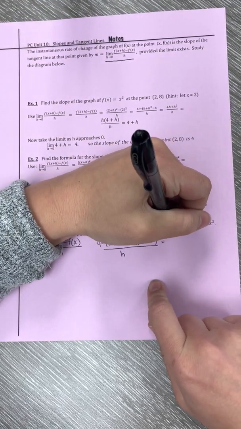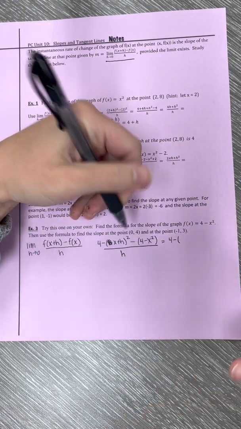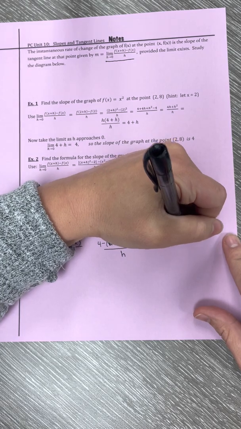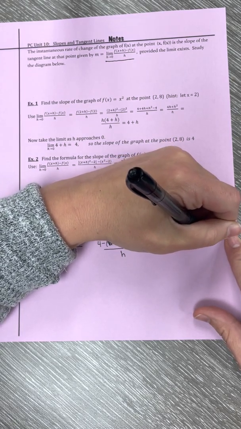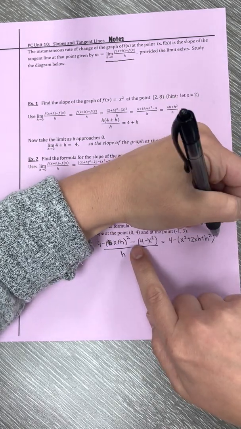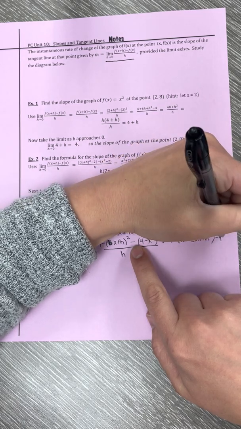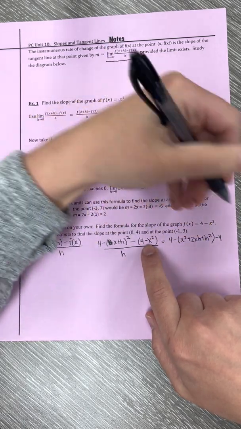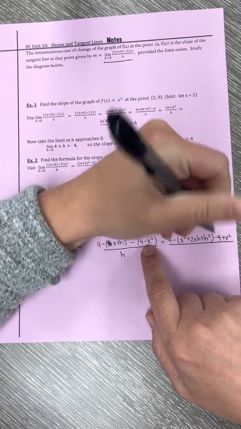So what I'm going to do is leave this as 4 minus, and in parentheses, I'm just going to FOIL (x plus h). So we have x squared plus 2xh plus h squared. And then I'm going to distribute that negative sign. Minus 4 plus x squared, all over h.